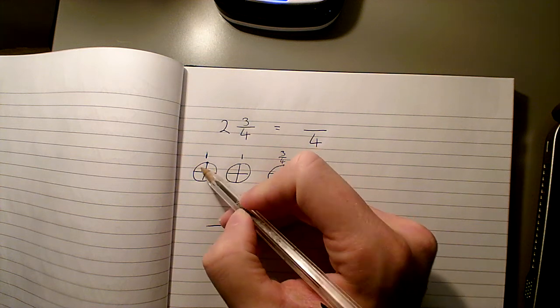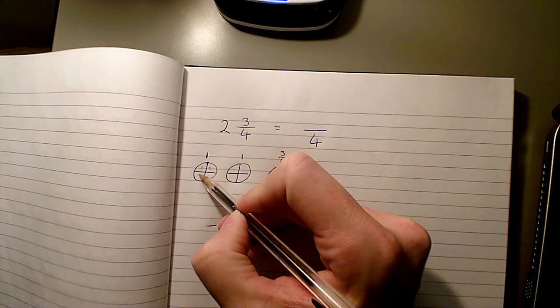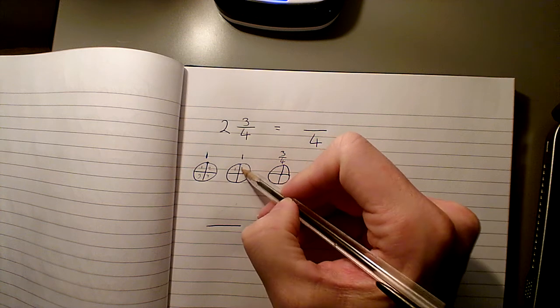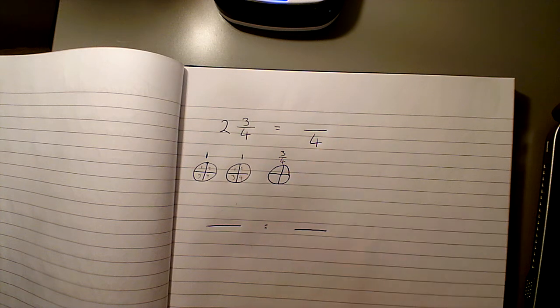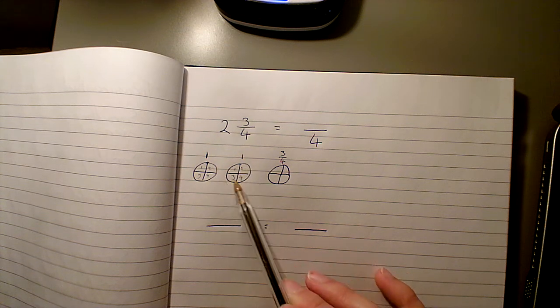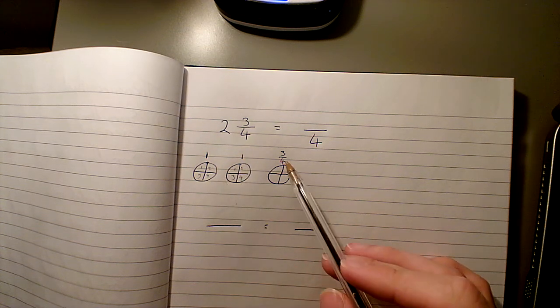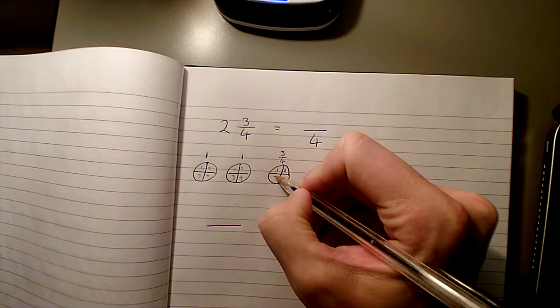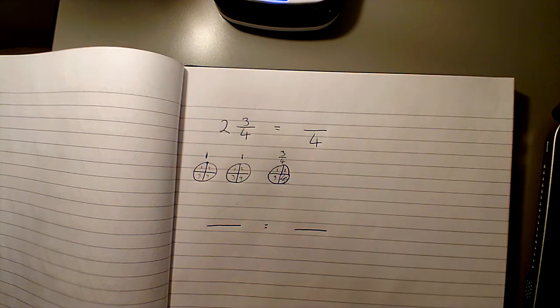So that means this whole is 1, 2, 3, 4 quarters. This whole is also 1, 2, 3, 4 quarters because 4 fourths or 4 over 4 is one whole. So one whole, 4 quarters. The second whole, another 4 quarters. And then over here we've got 3 quarters. So I'm only going to use 3 parts of this. 1, 2, 3. This part here I do not need.